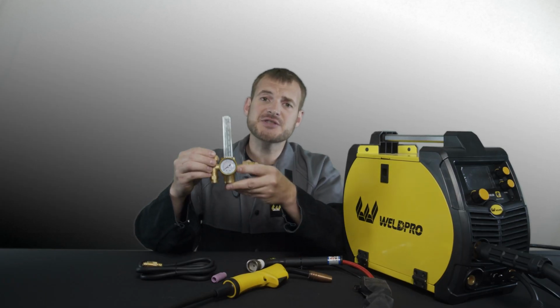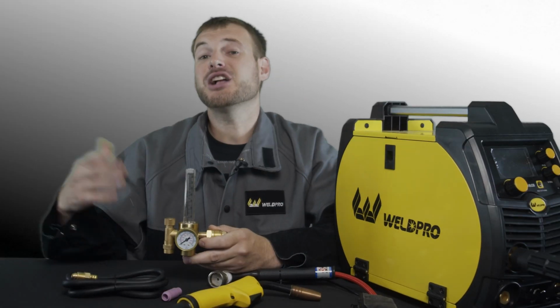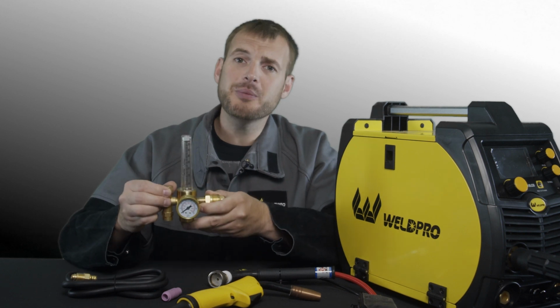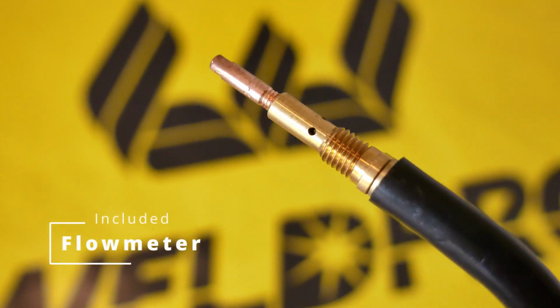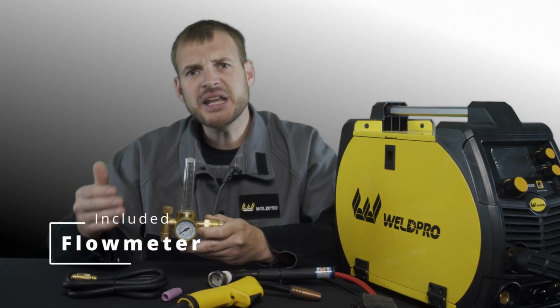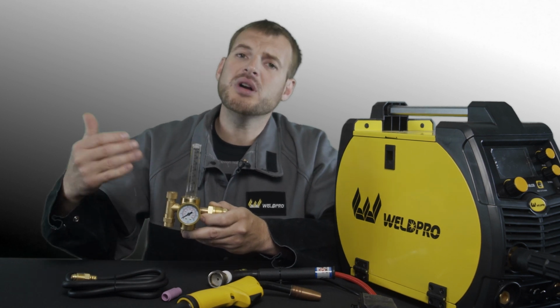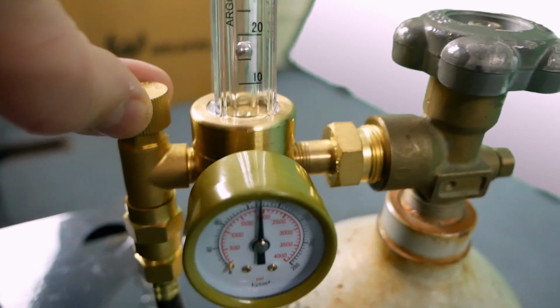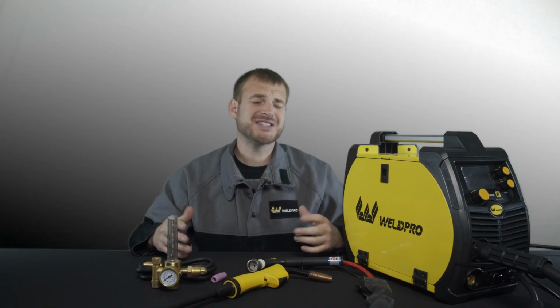Something that's often overlooked is the correct setting of the gas flow rate on your flow meter. Included with your Weldpro machine is a flow meter that can measure gas flow rate in cubic feet per hour. Depending upon your welding process, you'll want to adjust this flow meter to the correct flow rate. Now, before I list a bunch of flow rates out there for you, let's think about this critically so that you can make your own decisions on flow rate when you're welding.